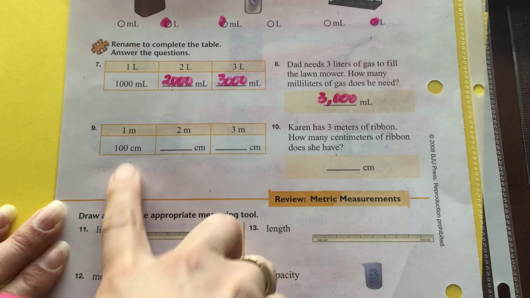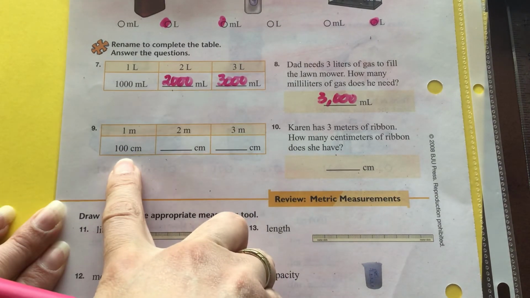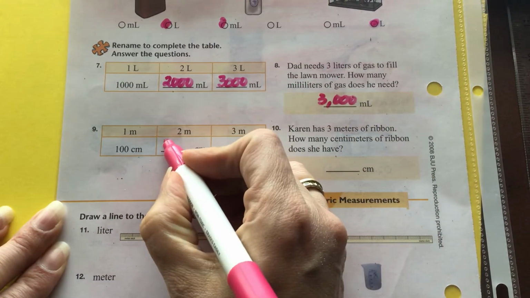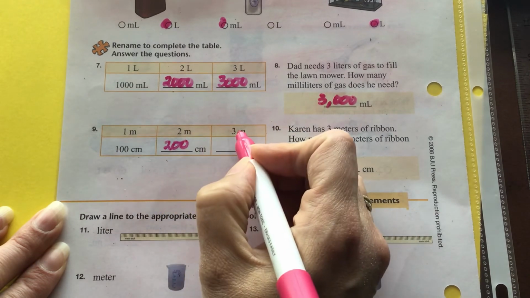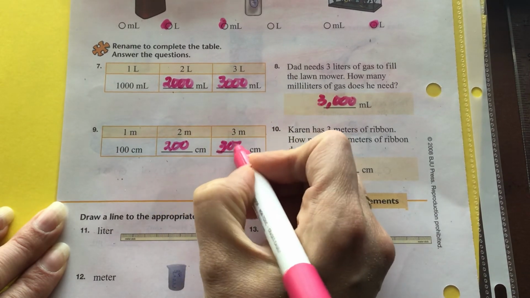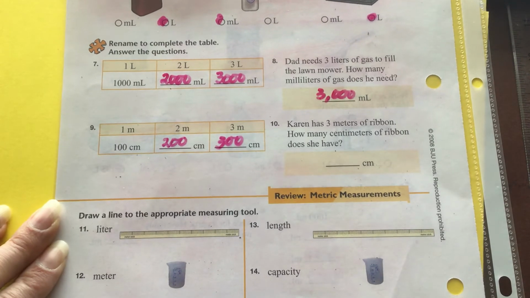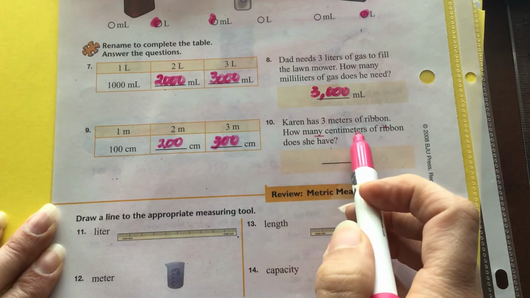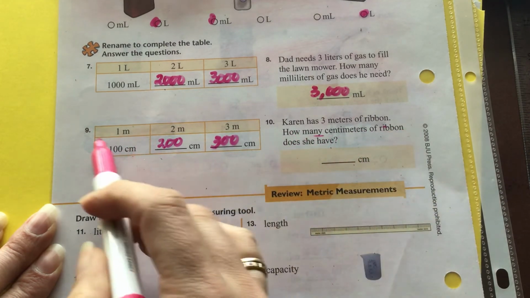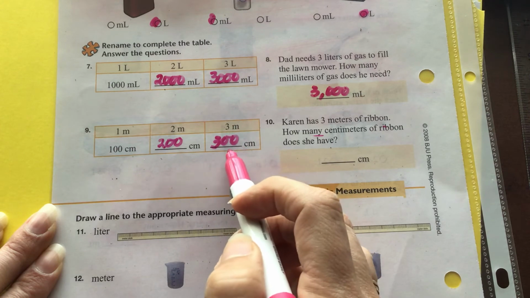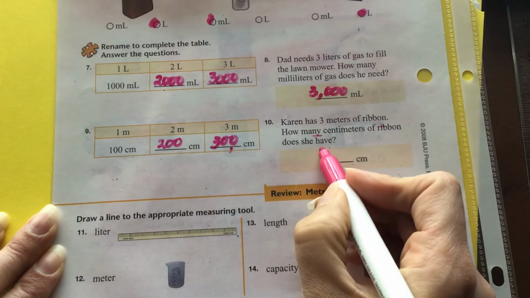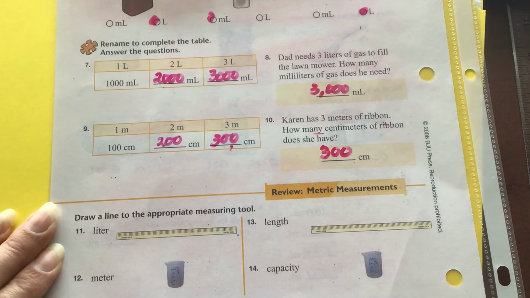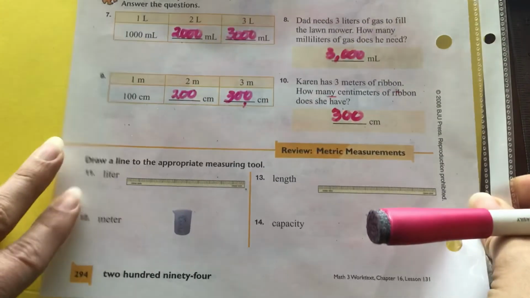Here we go. We're changing from meters to centimeters. So let's go ahead and fill in the chart. We're multiplying times 100. So 2 times 100 is 200 centimeters. 3 times 100 is 300. Again, we're dealing from meters to centimeters. Karen has 3 meters of ribbon. How many centimeters of ribbon does she have? So again, I find 3 meters. I look underneath, and my chart tells me that is equal to 300 centimeters. Great job.